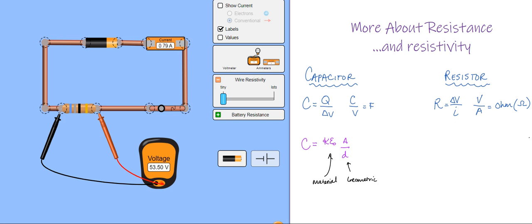What we're going to see, very similar to the capacitor, is that the resistance of a resistor has some sort of material dependence and some sort of geometric dependence. And that's what we're going to look at first.